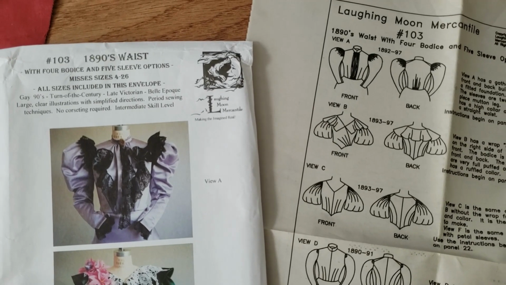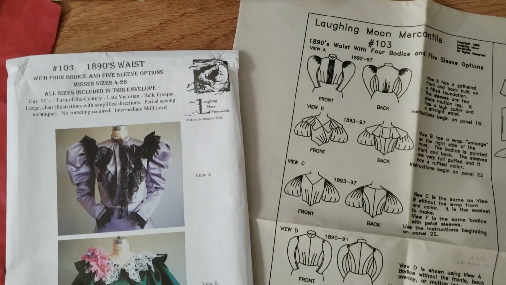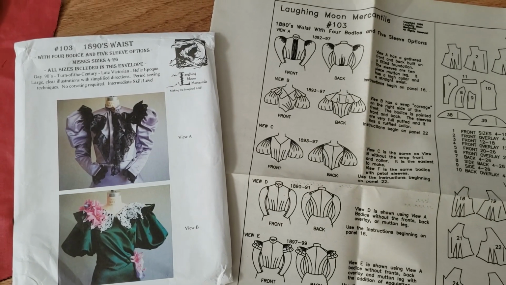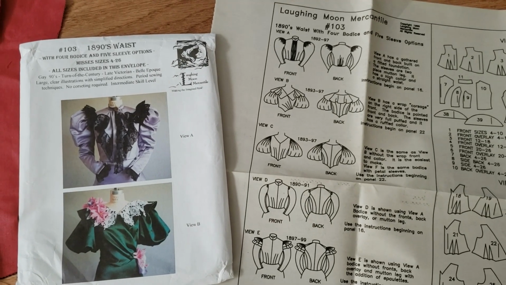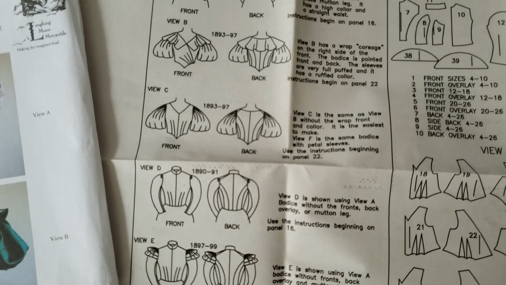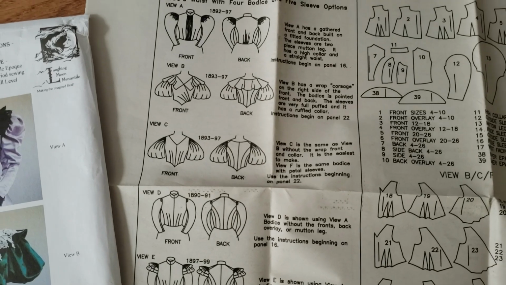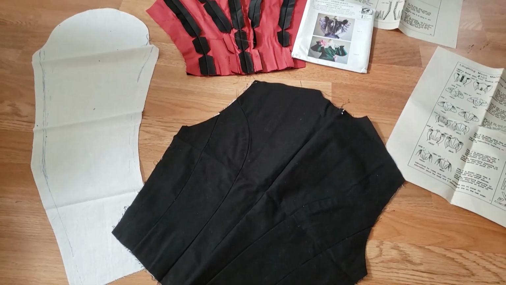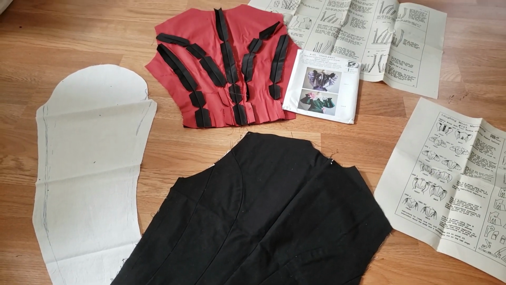Laughing Moon 103 is such an amazing pattern, I don't know why it isn't more popular among historical costumers. With Laughing Moon 103, you can create a variety of 1890s day and evening bodices, with options for different collars and draperies. The 5 different sleeve options will have you covered throughout the sleeve puff life cycle of the 1890s.